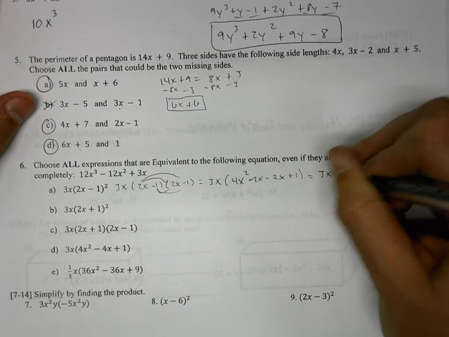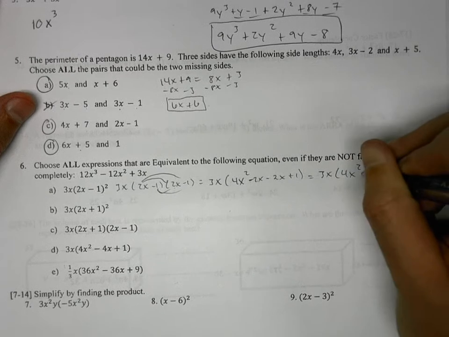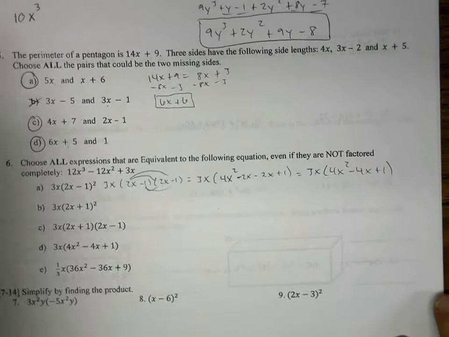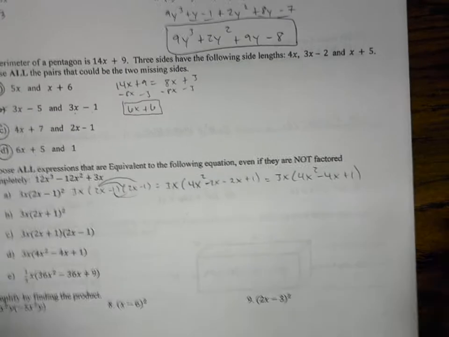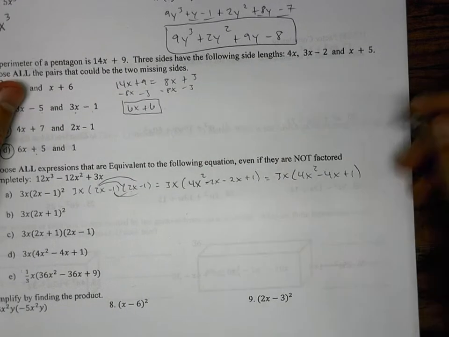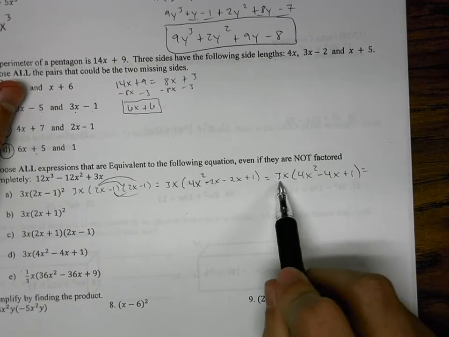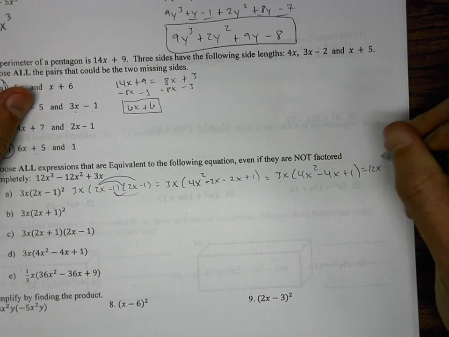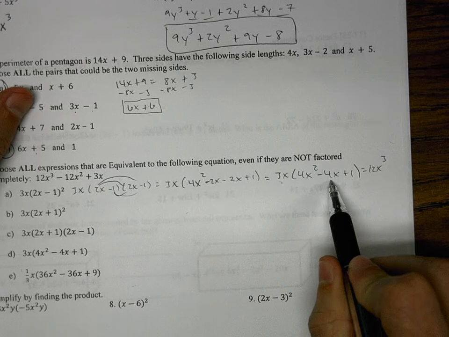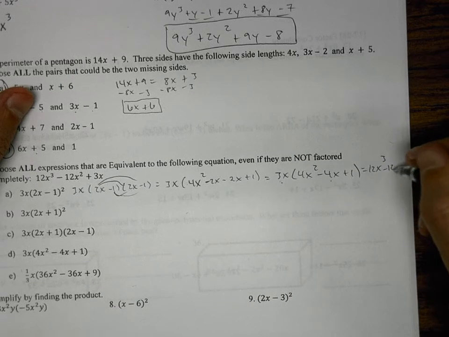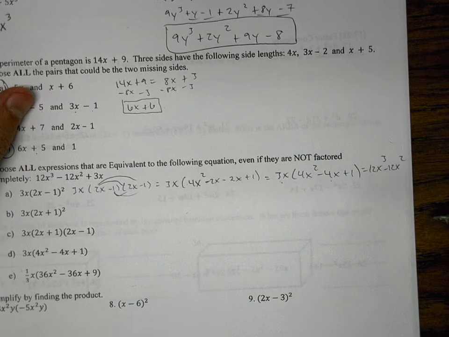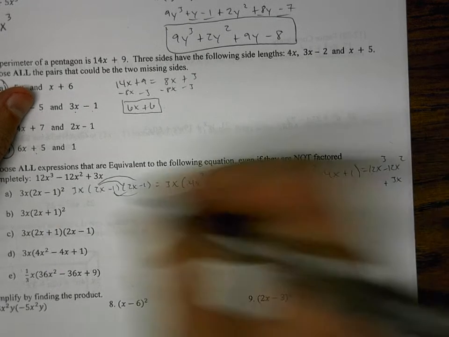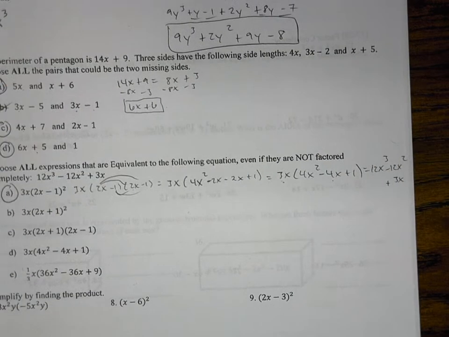So this is 3x times 4x squared minus 4x plus 1. And we now need to distribute the 3x into the inside. So 3x times 4x squared, that is 12x cubed. 3x times negative 4x is negative 12x squared. And 3x times 1 is a positive 3x. So A is equivalent.